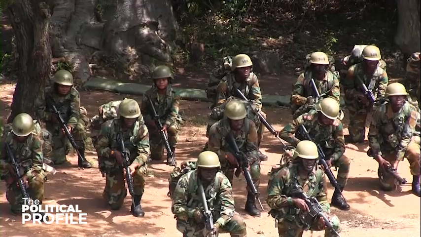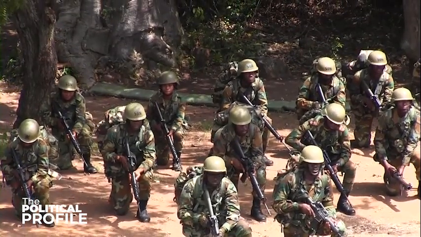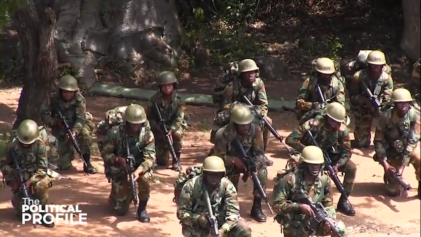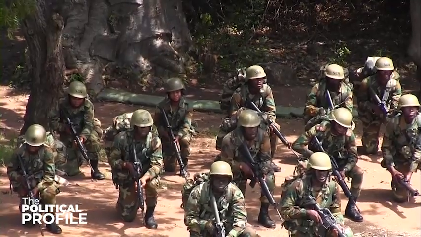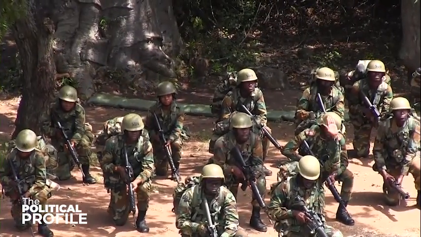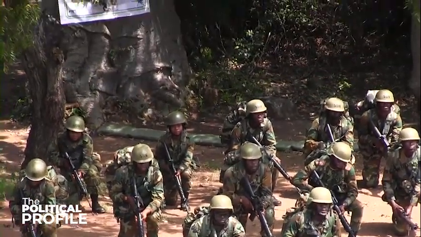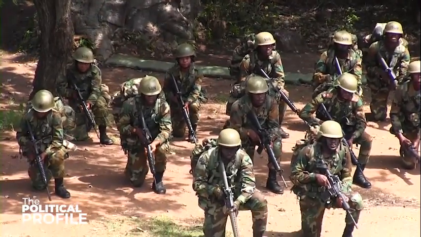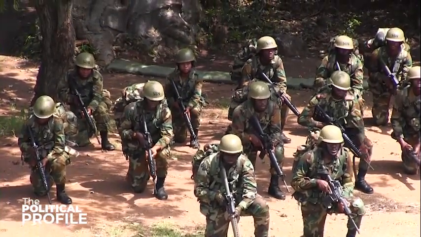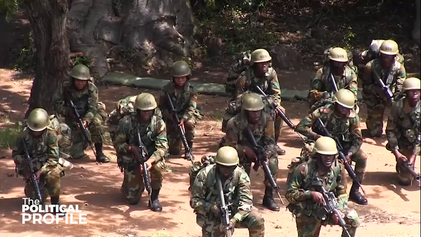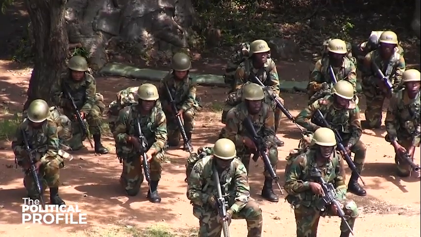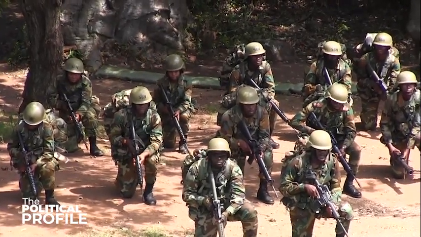The amount for the down payment for the acquisition of 2 offshore patrol vessels, in fact, in number, the down payment has been provided, and the Navy is also getting some 4 fast patrol boats.